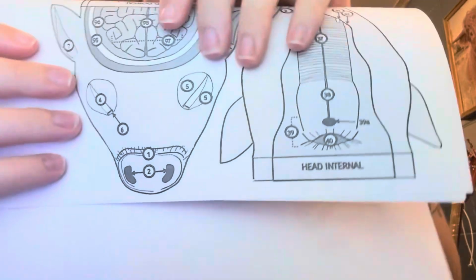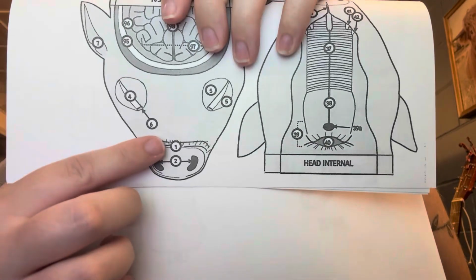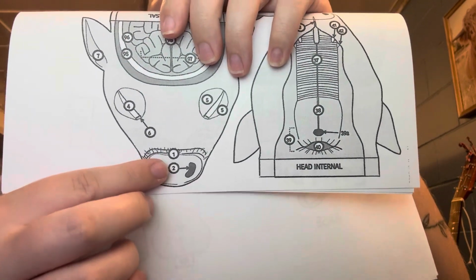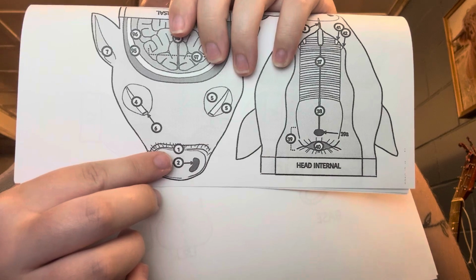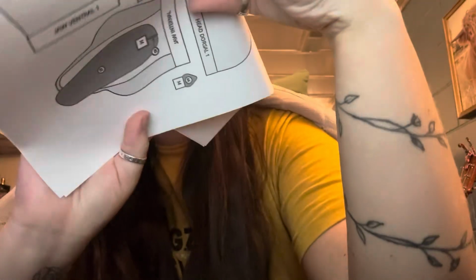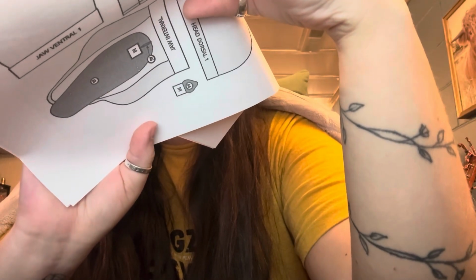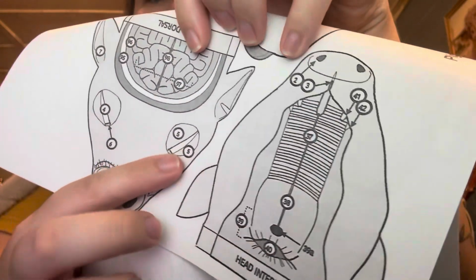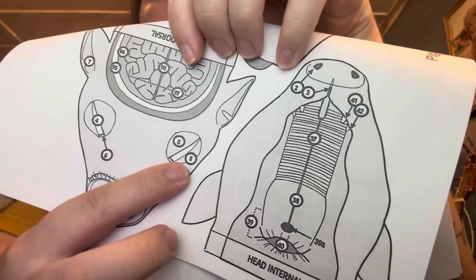Okay, so I'm going to start with the dorsal head. Here is the snout, the nares. This is the upper and lower eyelids.